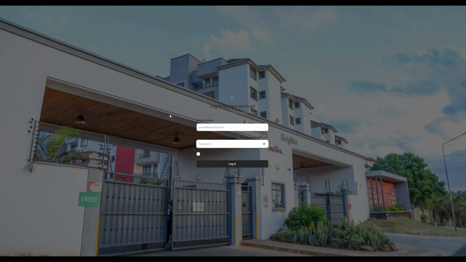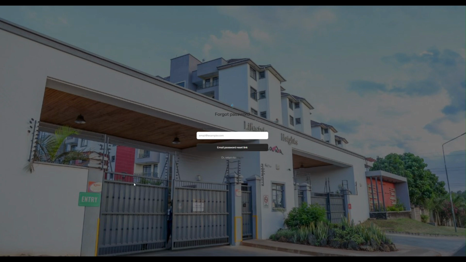However, if you've forgotten your password, but you do remember your email address, all you need to do is click on this button here that says forgot password, and then you key in your email address. Once you've done that, you just click on send email reset link. This will send an email to your address so that you can set a new password. So let's go ahead and check the email.